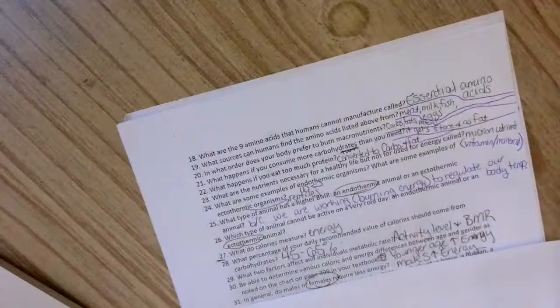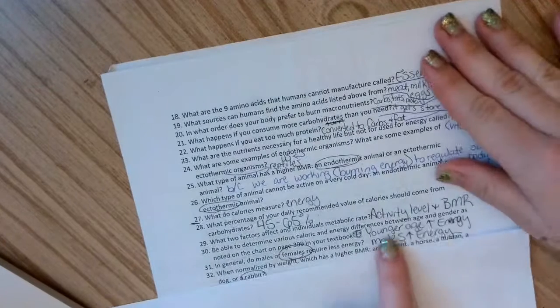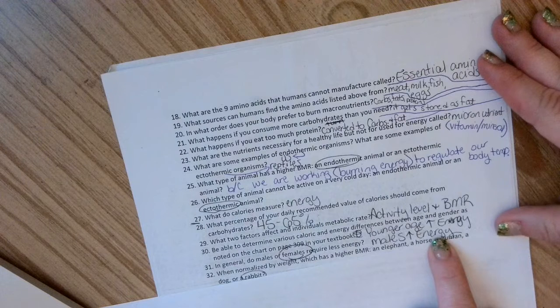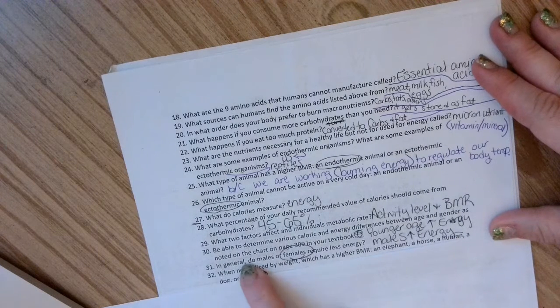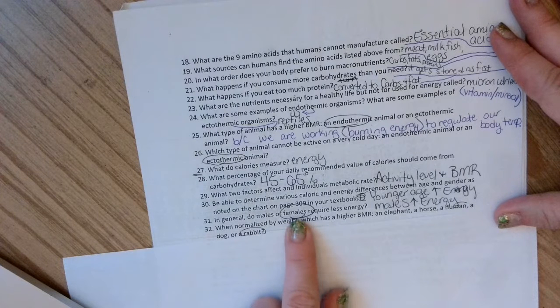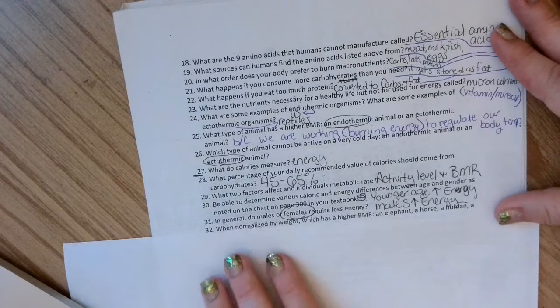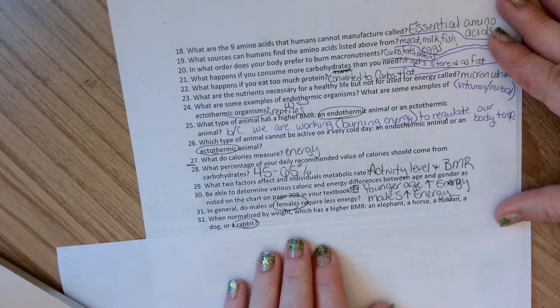So the question right here, younger ages also require more energy. Males also require more energy. So in general, I'm on 31 now, in general, do males or females require less energy? Females require less energy, which means less calories. Okay, so just be able to point out the patterns of that picture.